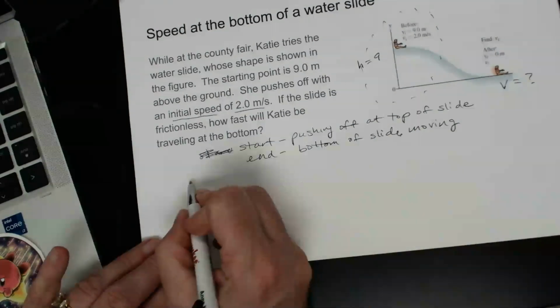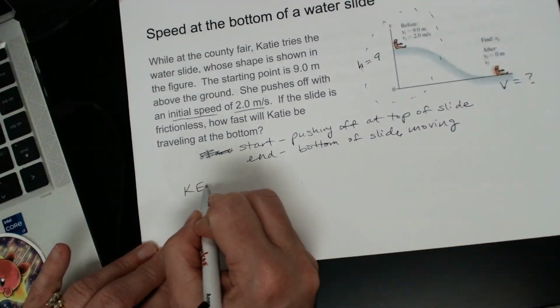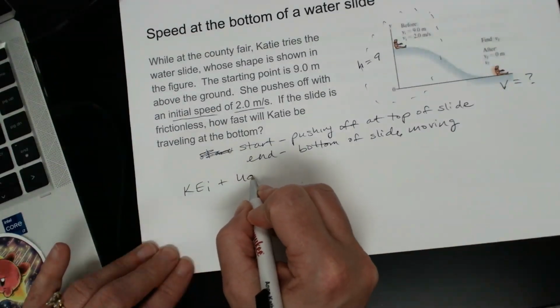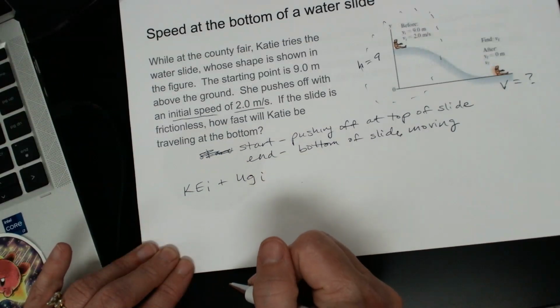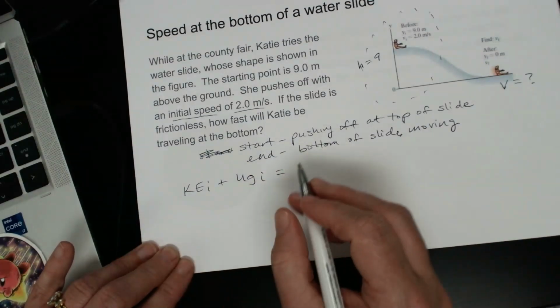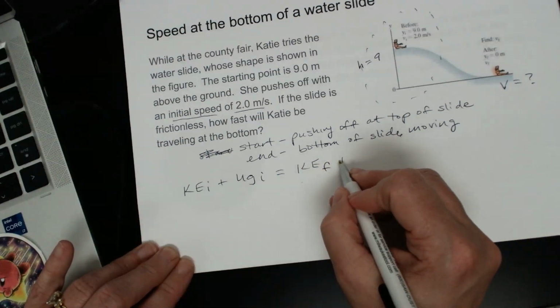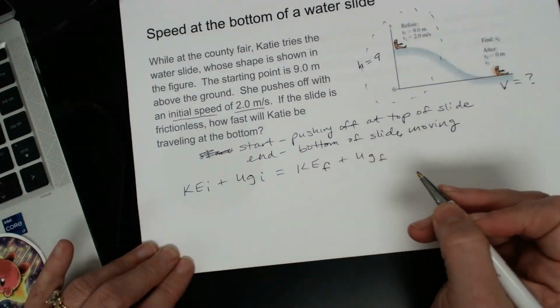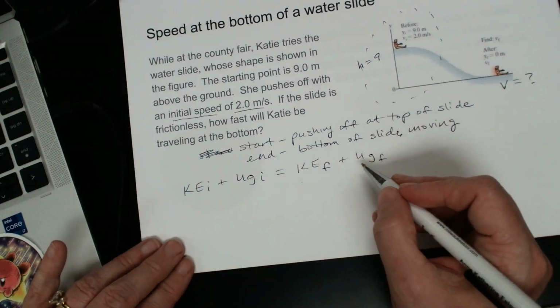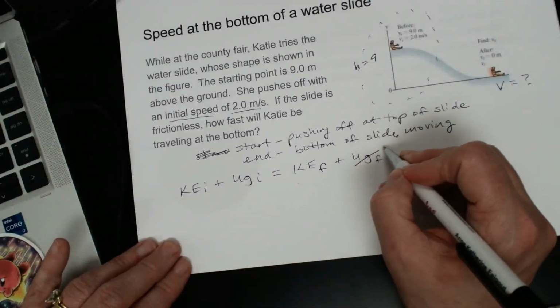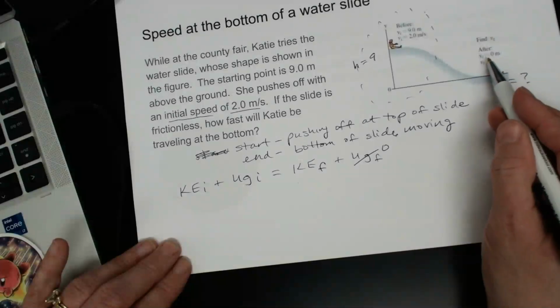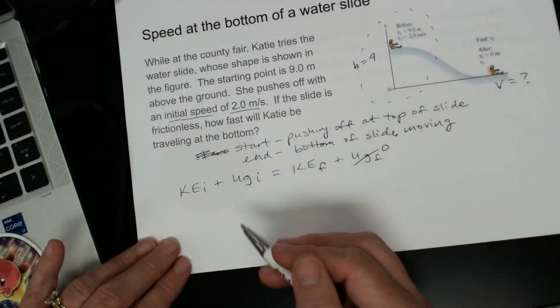So we're going to have some initial kinetic plus some initial gravitational potential, and that's going to equal some final kinetic. And then if we write it all out, we'll add final gravitational potential, but we already know that's zero because this height here is 0 meters.